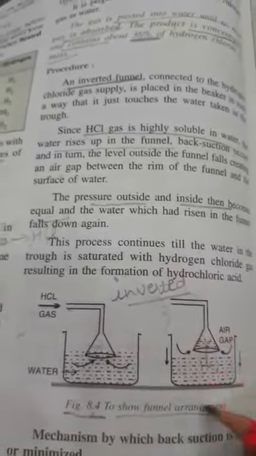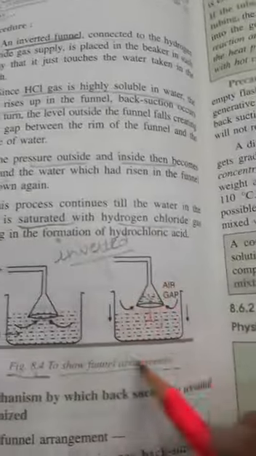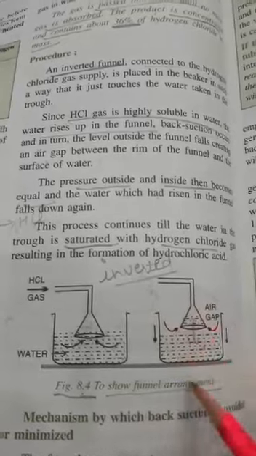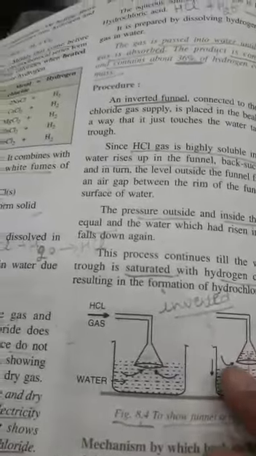This process continues until the water in the water trough becomes saturated and no more hydrogen chloride gas dissolves in this water, and the resulting water in the water trough becomes hydrochloric acid, and this is the formation of hydrochloric acid. This is the lab preparation of hydrochloric acid.